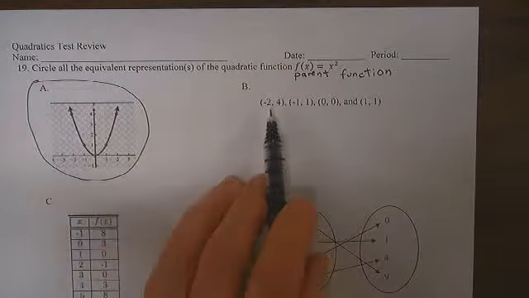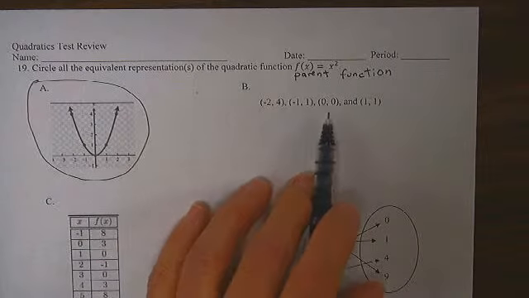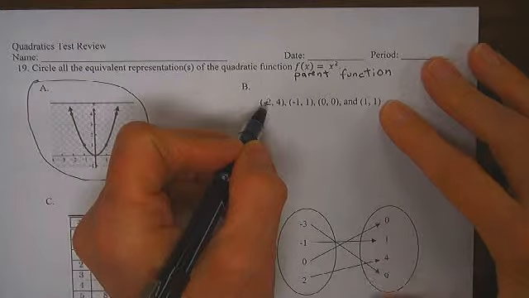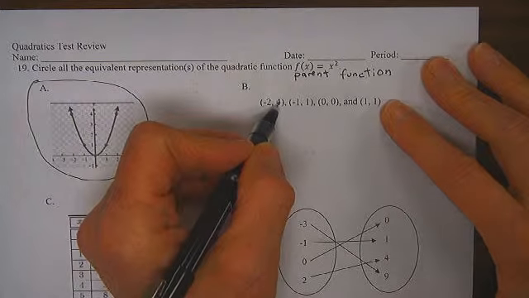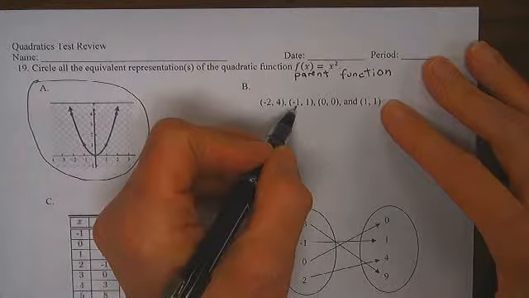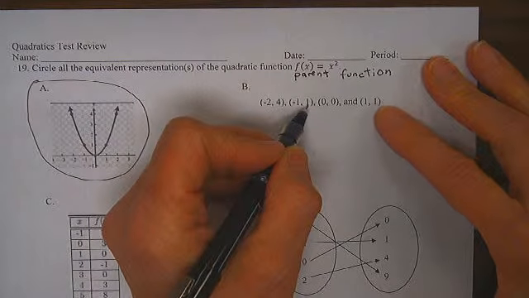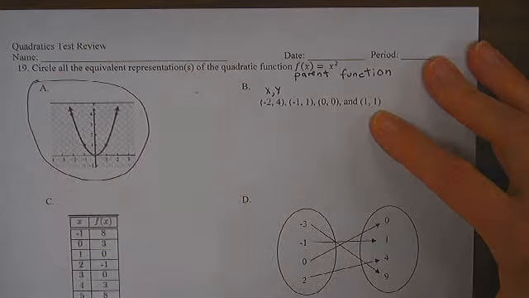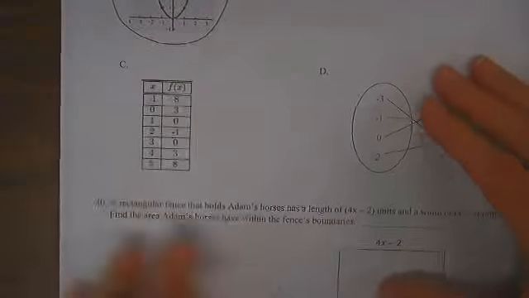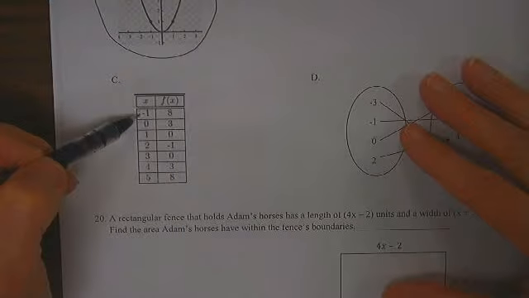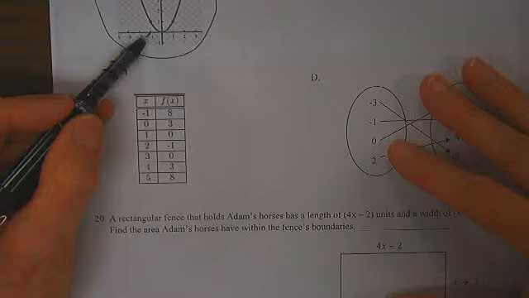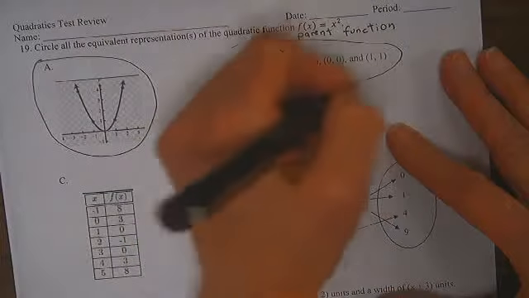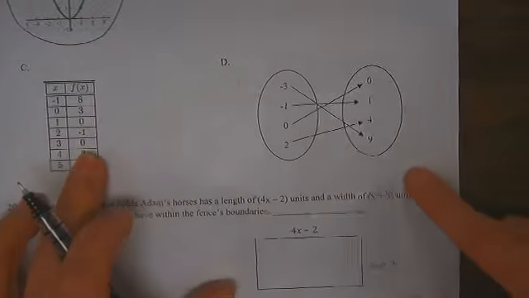Negative 2, 4, yes. Negative 1, 1, 0, 0, yes. And 1, 1, yes. Test. This is the input value. Does that give us the output value? This is the input value. Does that give us the output value? This is x. This is y in every occasion. C. Negative 1, 8. Excuse me, negative 1 is only 1. This is definitely not an equivalent representation.